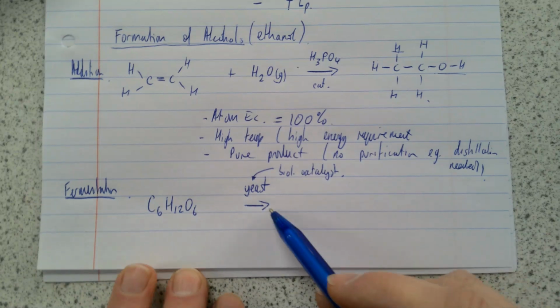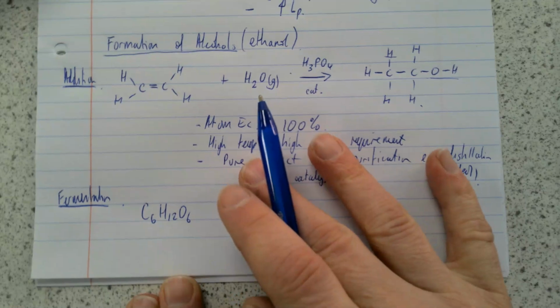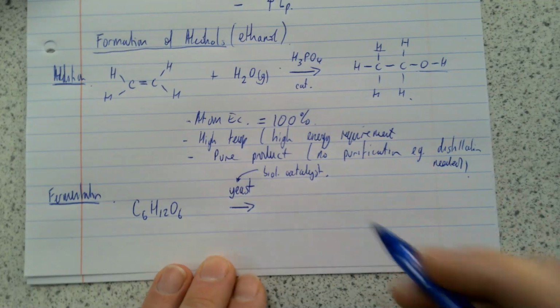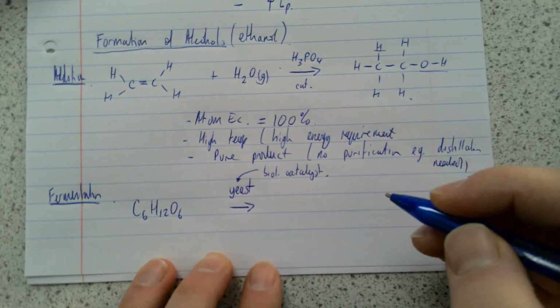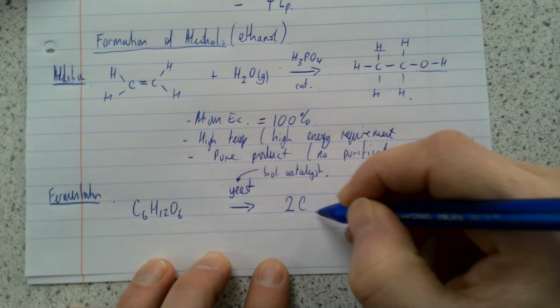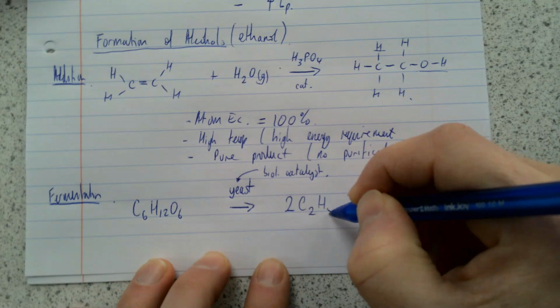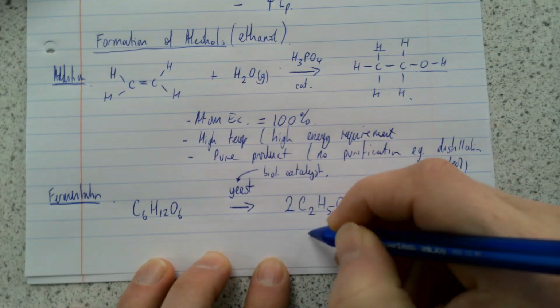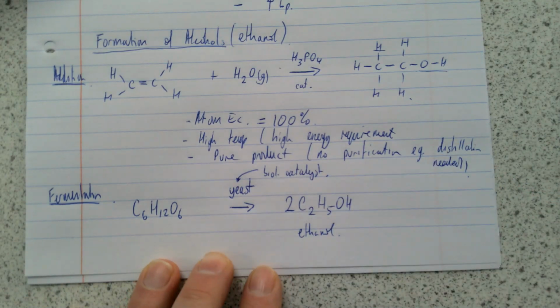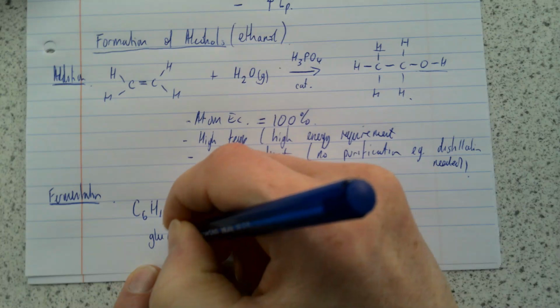It might be that the alcohol will form naturally given enough time. But if you add yeast, it speeds up this process quite significantly, and what you get is 2 ethanol molecules per molecule of glucose. Let's write that as glucose.